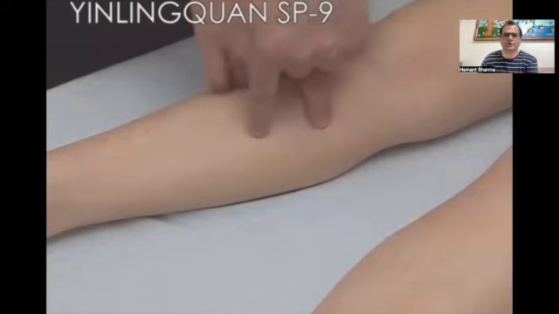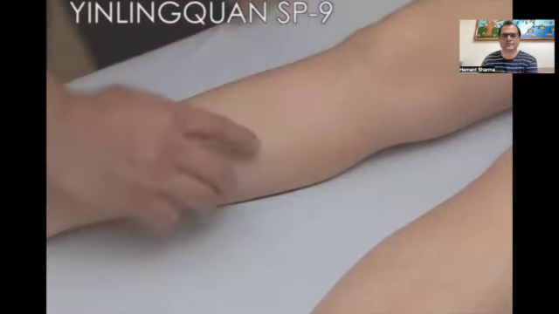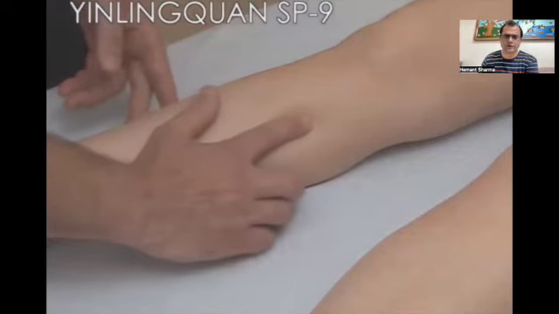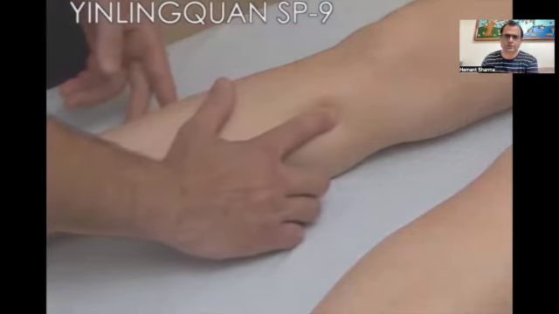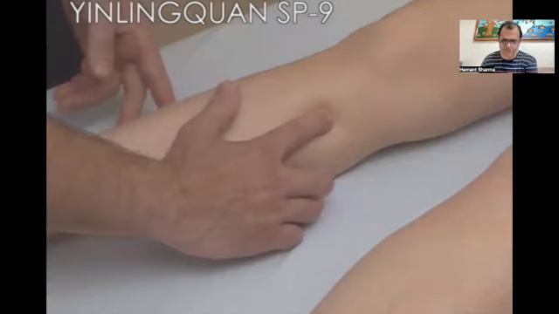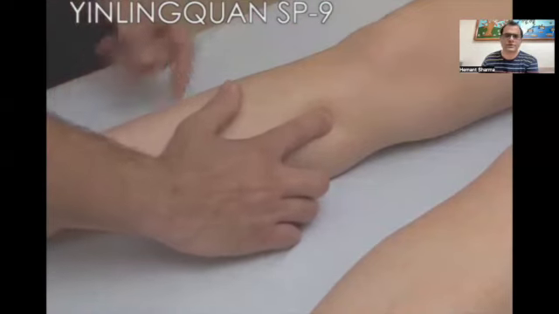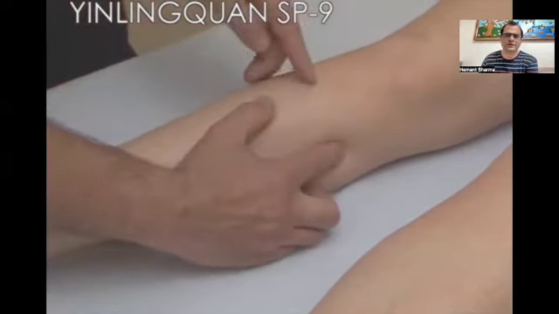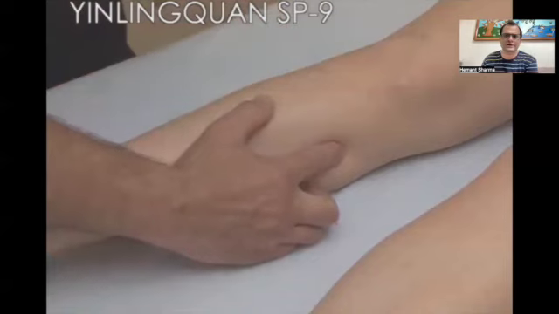We can see on the uppermost border of this tibia bone. अगर हम टिबिया बोन के बॉर्डर को फील करते जाएं तो जहां पर ये खत्म होता है, depression and bony part starts after this point. So this is spleen 9. This is the location of spleen 9, right?